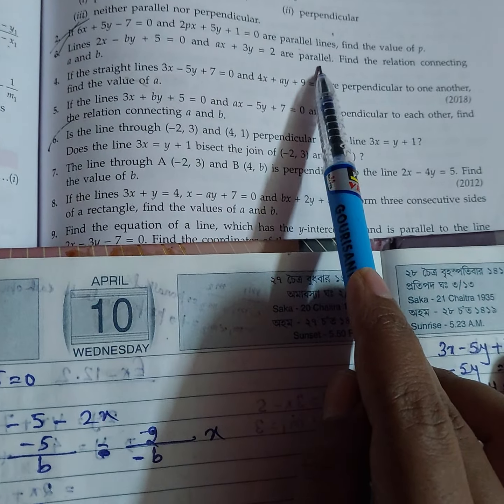If the straight lines 3x minus 5y plus 7 is equal to 0 and 4x plus ay plus 9 is equal to 0 are perpendicular to one another, find the value of a.